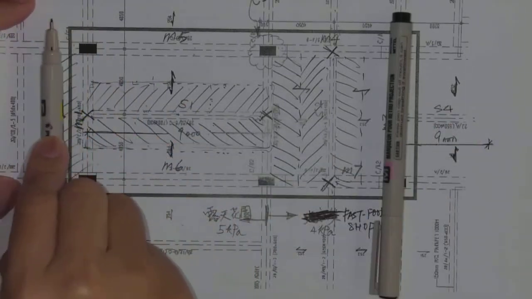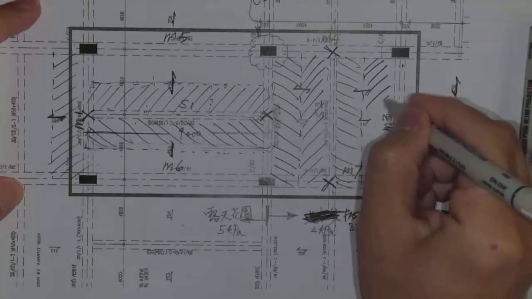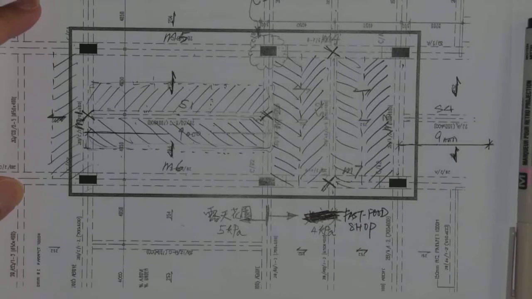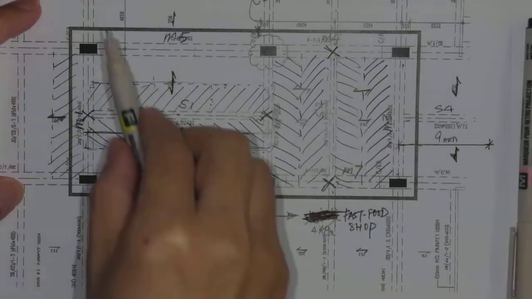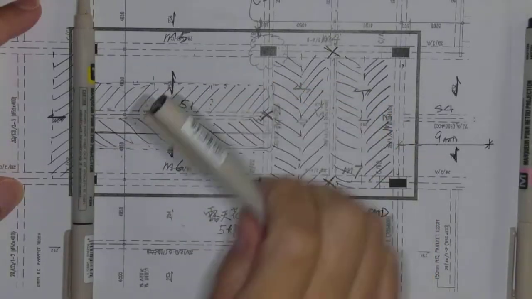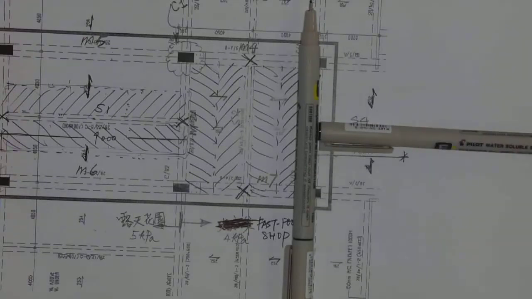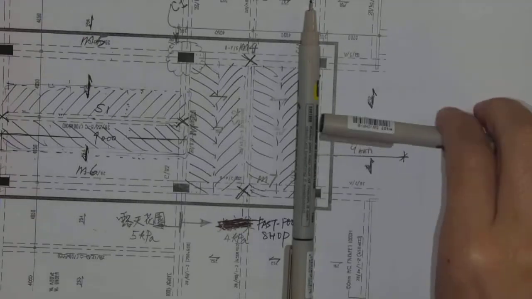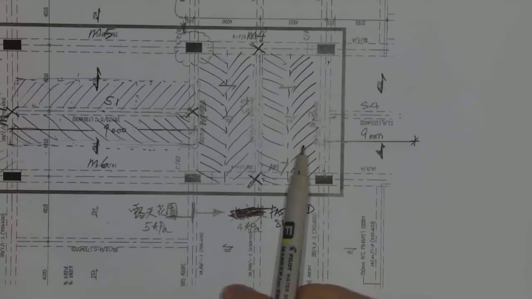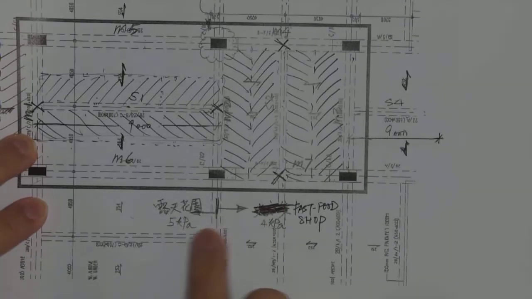Left side is a distributed load. Left side is a distributed load. Right side is a concentrated load. M3 right side is also a concentrated load. Probably the only difference is they are in the regions with different live load. That's it. Otherwise, everything is the same.